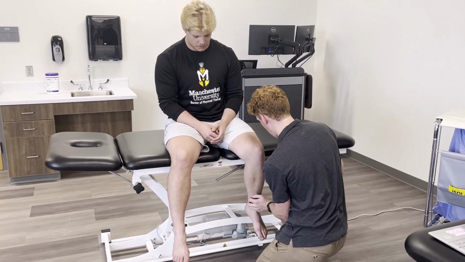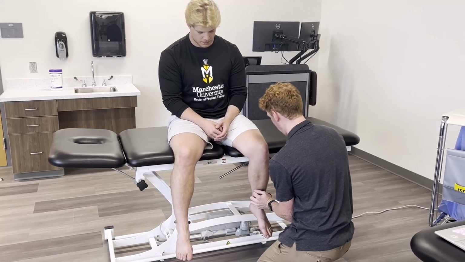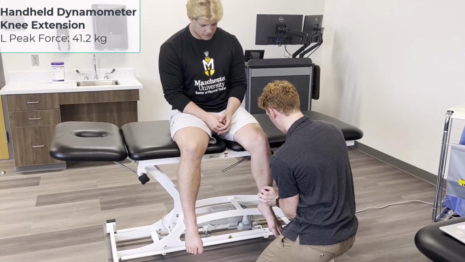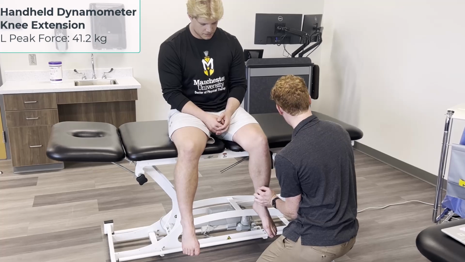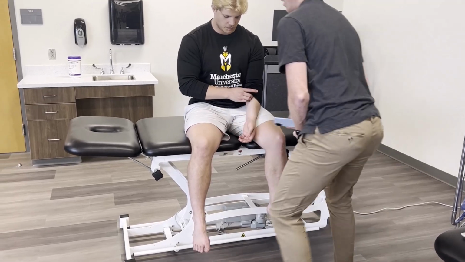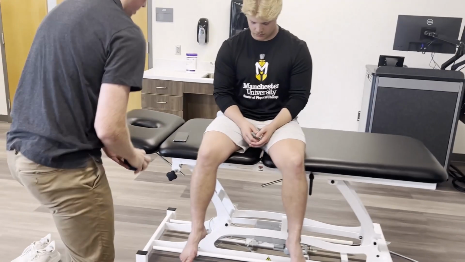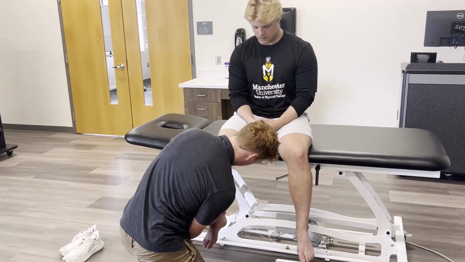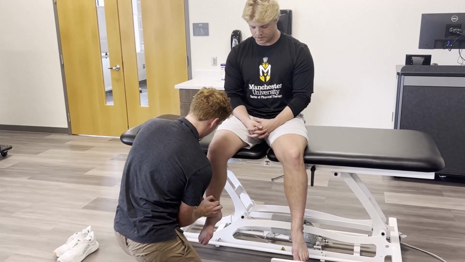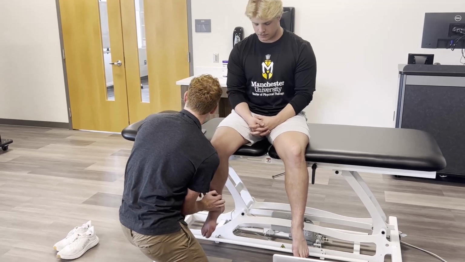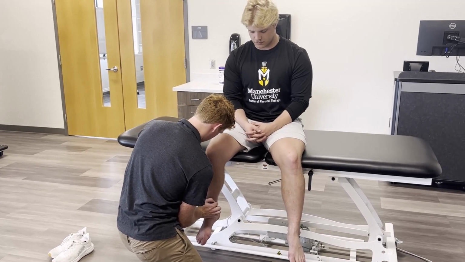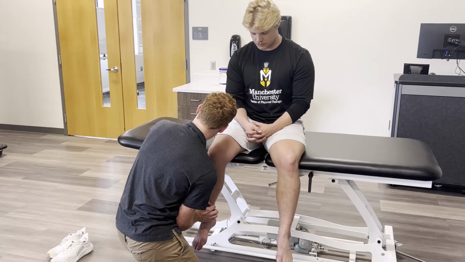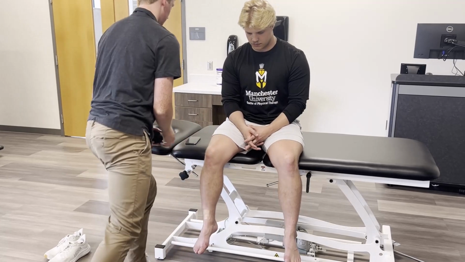To complete this test, the therapist holds the dynamometer 2 centimeters above the medial malleolus while keeping the patient's knee at 90 degrees of knee flexion. The therapist must brace himself by holding onto the table frame and keeping his arm parallel to the floor. The patient must keep his hands in his lap. This test takes 5 seconds to complete, with the patient instructed to slowly ramp up their force within the first 2 seconds and sustain their full force for the remainder of the time. The therapist will maintain a make technique, which uses an isometric force. Push. Very good. And stop. Nice.